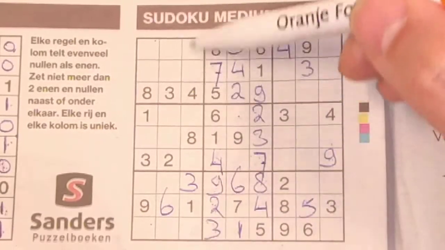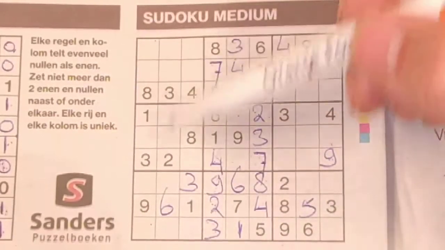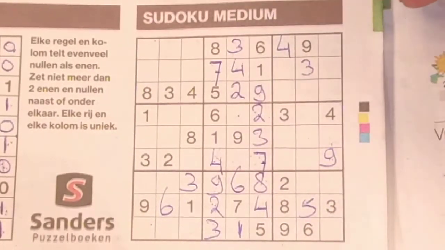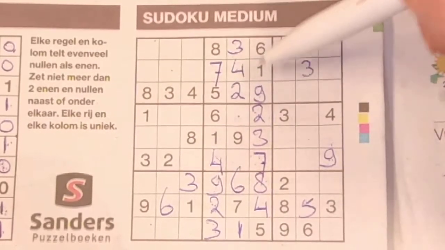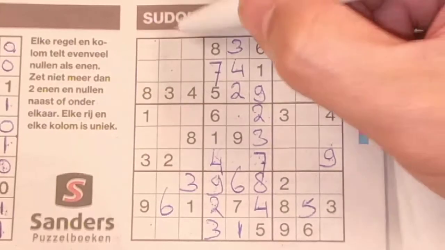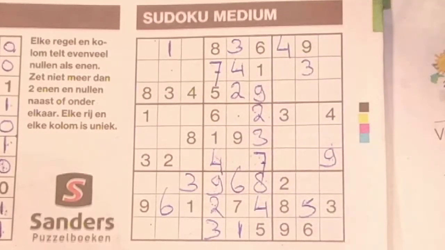Then a 1 in the 3rd column, 1 in the 1st column, so in the column between, the 2nd column, the only 2 places for a 1 are here or there, but I see here 1, no 1 there. 1 should be here.